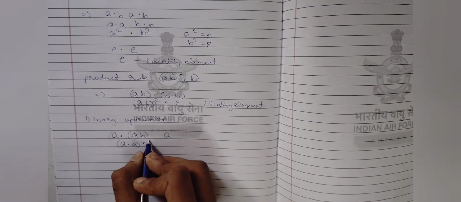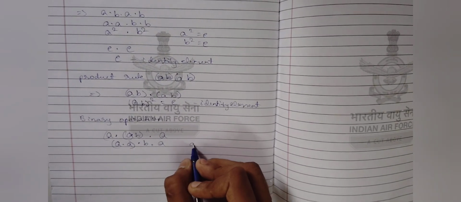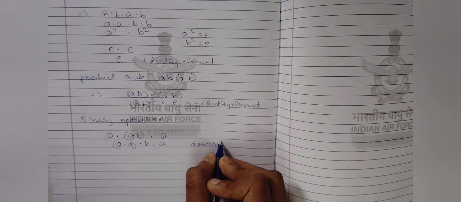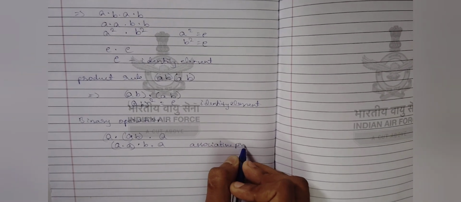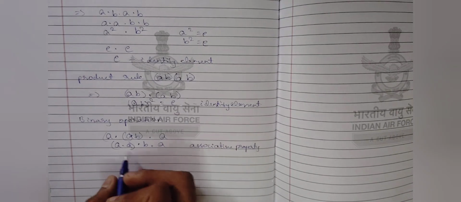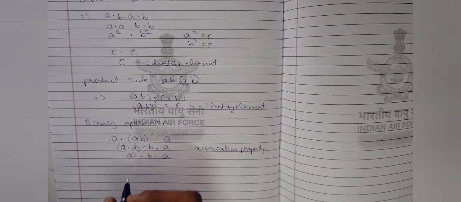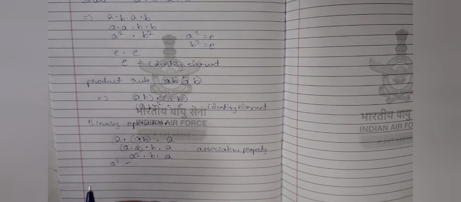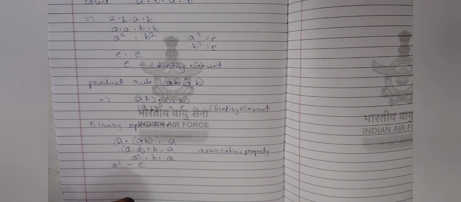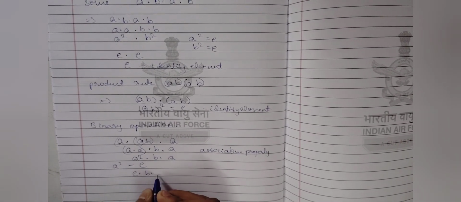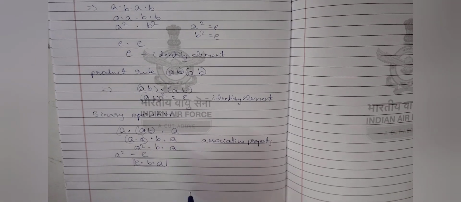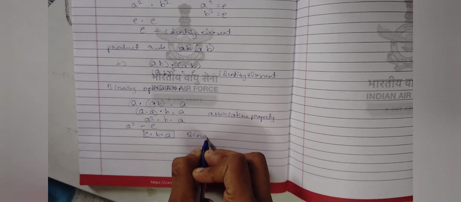A dot A dot B dot A by associative property, where A dot A is nothing but A square dot B dot A. We know that A square in a Klein group will be E. So E dot B dot A. So this is basically our binary operation sum.